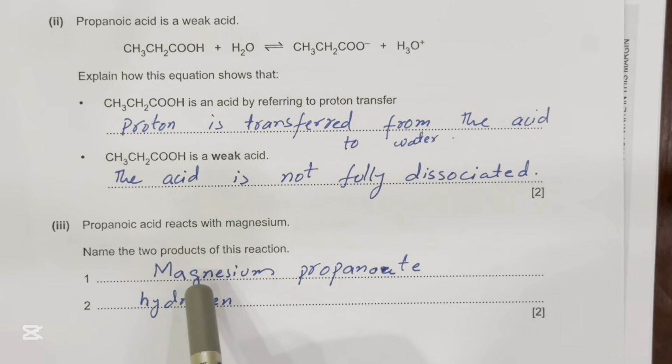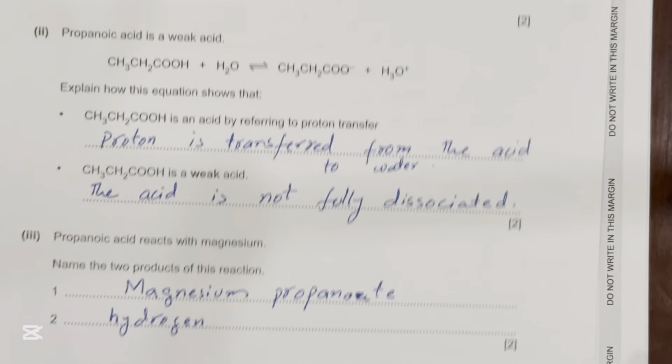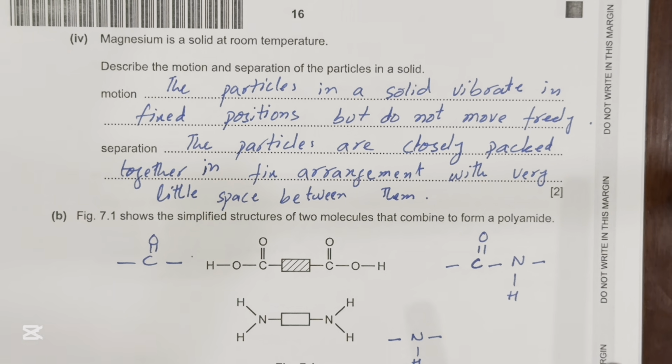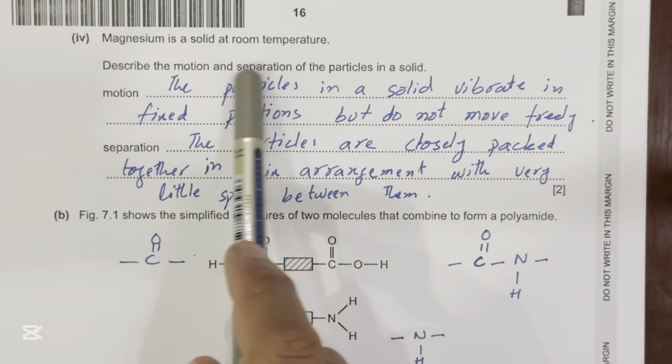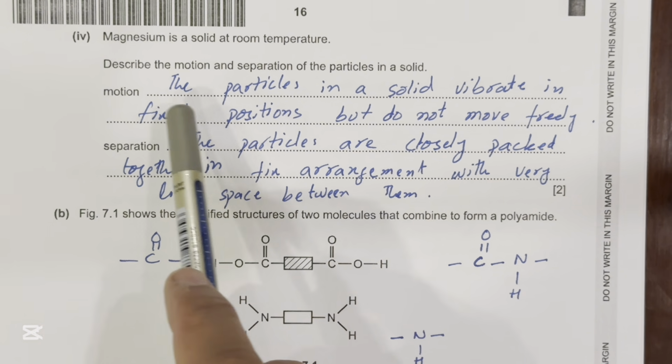So you need to write magnesium propanoate and hydrogen. So this was an easy question, easy marks. Magnesium is a solid at room temperature. Describe the motion and separation of the particles in the solid.